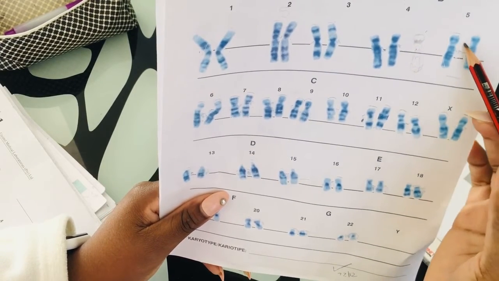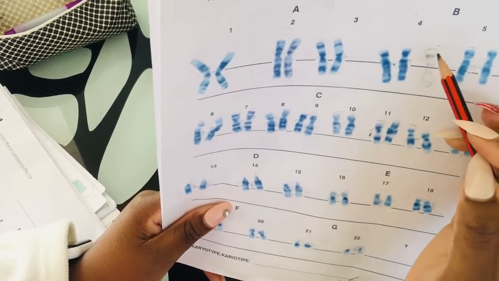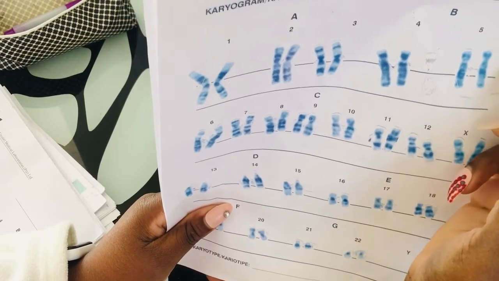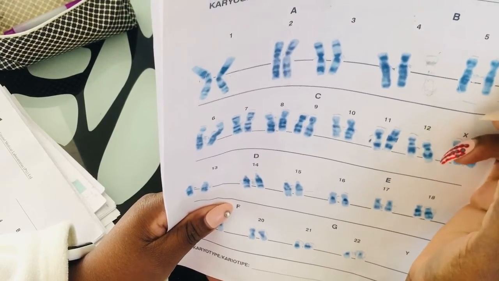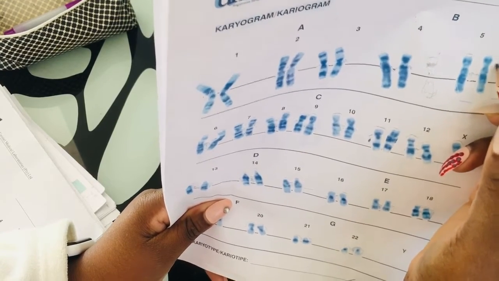And your chromosome 5 will have a dark band, but it's going to be a little bit up compared to your chromosome 4. Yo, Nicole, you must go to school for drawing. What is this? Anyway, this is the dark band.